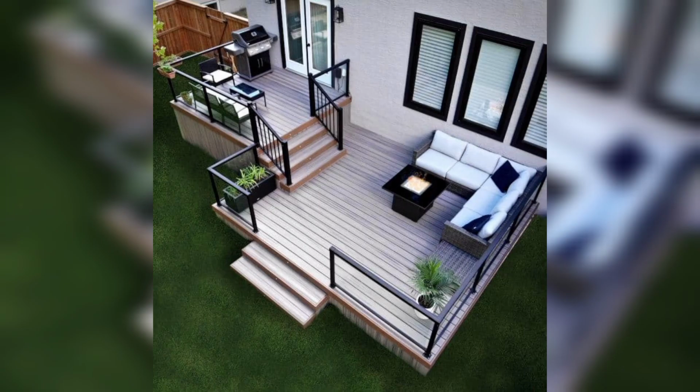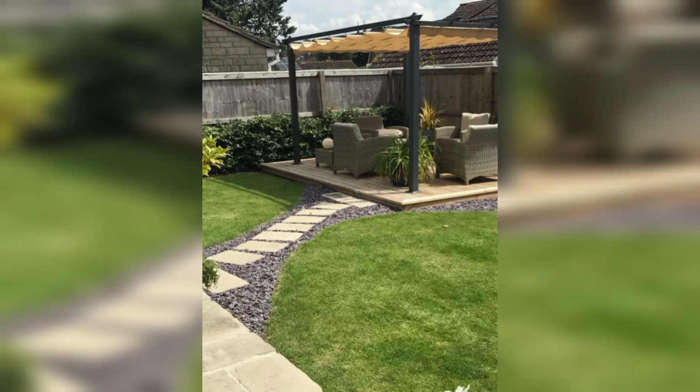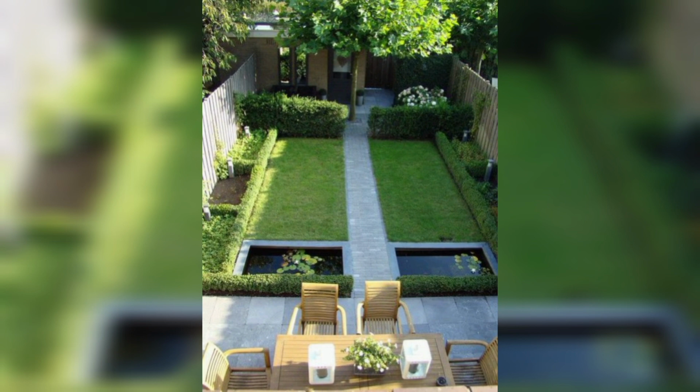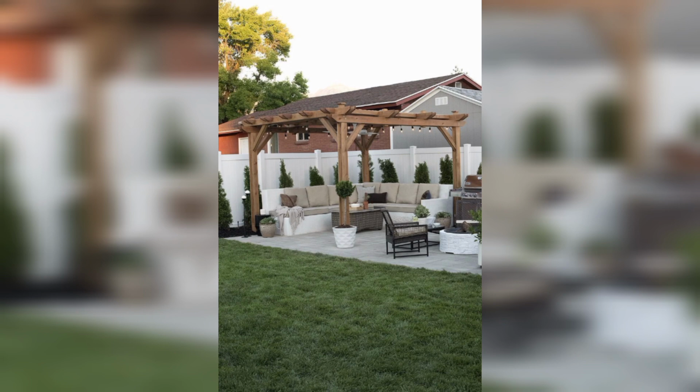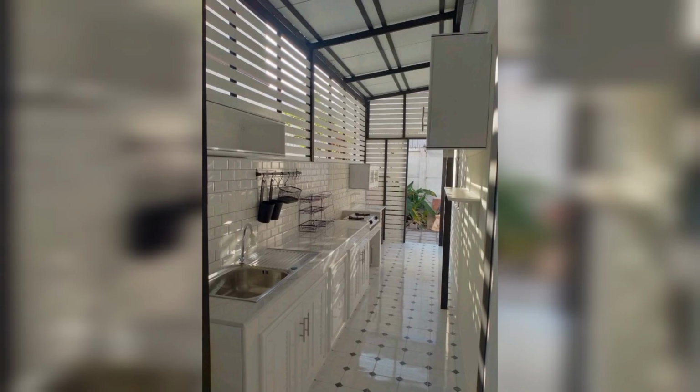Pathway lights highlight key features and create a warm ambience with string lighting or built-in lights. Consider the placement of lights to guide and create a charming atmosphere.